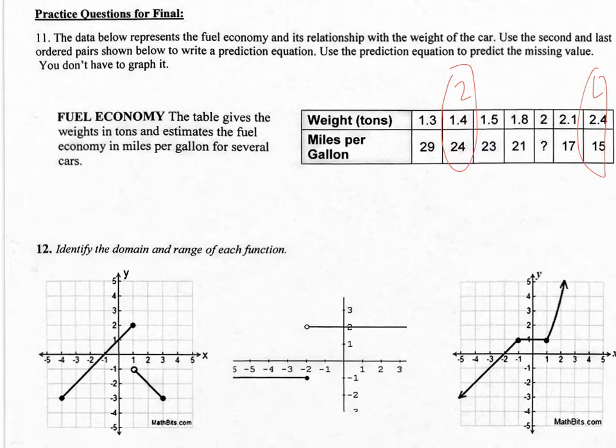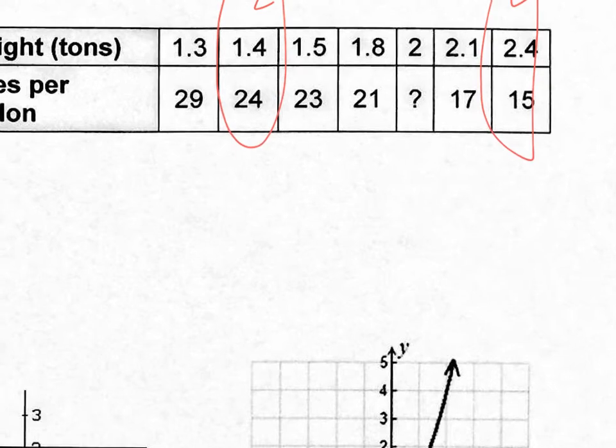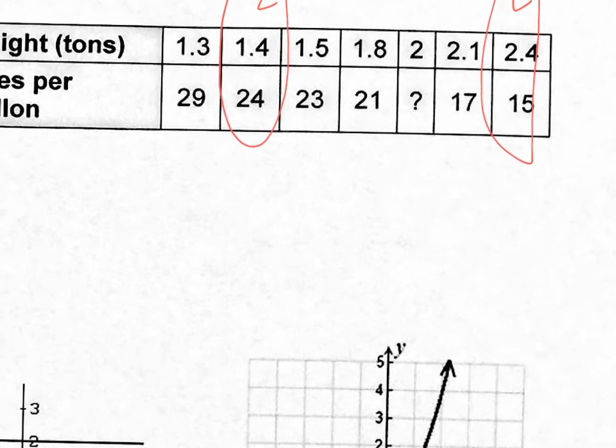And then after that, we're going to be able to use that prediction equation that we come out with to find this missing value. Now keep in mind that these are all inputs and outputs, inputs and outputs, inputs and outputs, right? So what we really have is two coordinates that they want us to use. They specifically tell us to use the second and the last. On the final, they might tell you to use the first and the third, the second and the last. I don't know. Right here, they're telling us to use the second and the last.